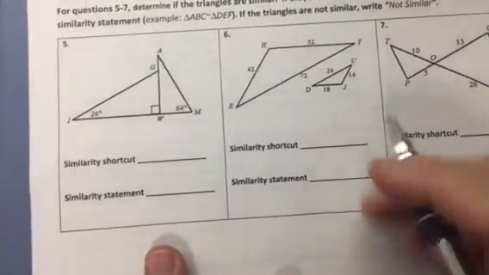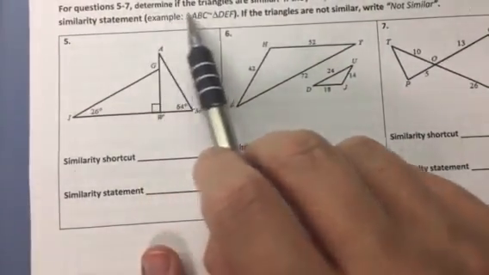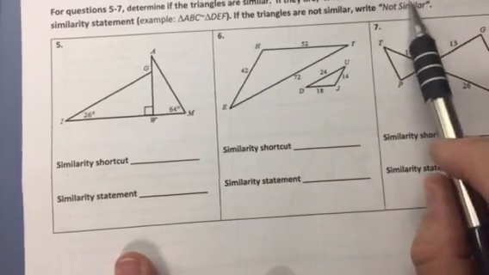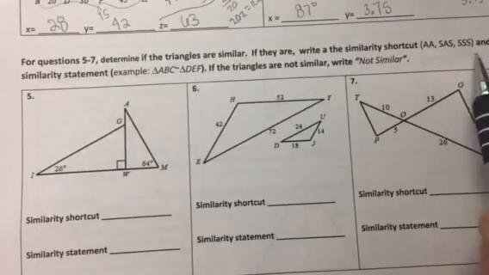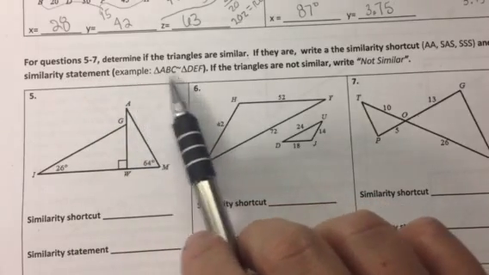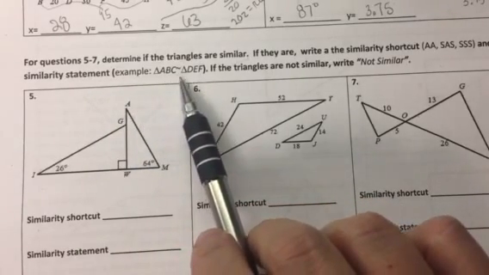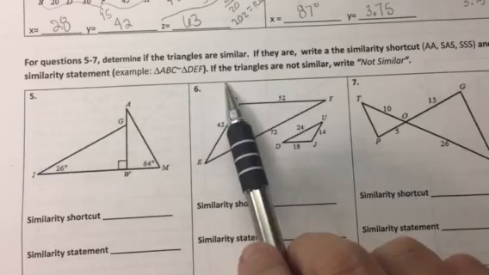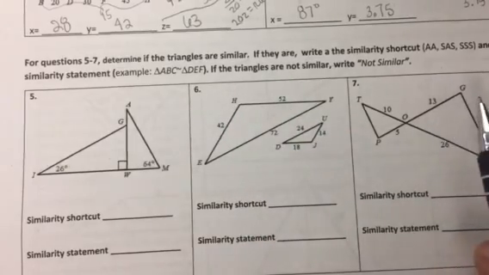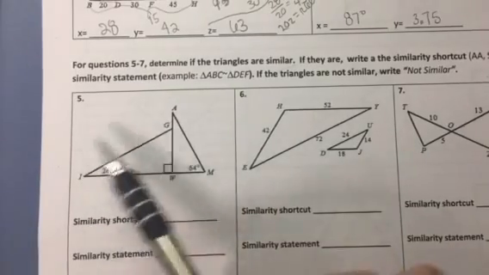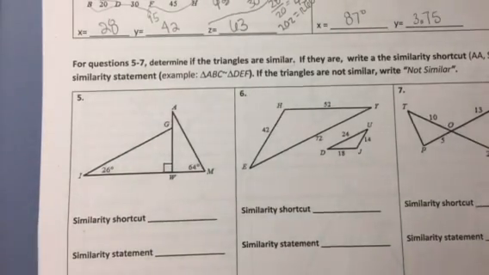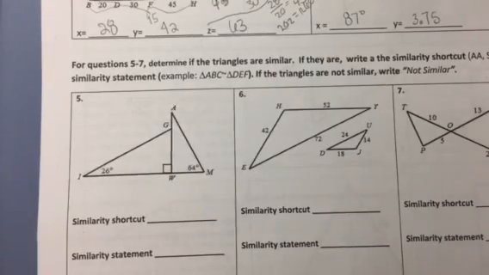All right, the bottom of the page, this goes a little bit faster. For these questions, you're going to first determine if they're similar. If they are, you're going to write the similarity shortcut, so angle, angle, side, or side, side, and the similarity statement. So for example, triangle ABC is similar to triangle DEF. If they're not similar, you will write not similar. All right, so the first one, we are given no side lengths. So the only way they could possibly be similar is if there's angle, angle similarity.